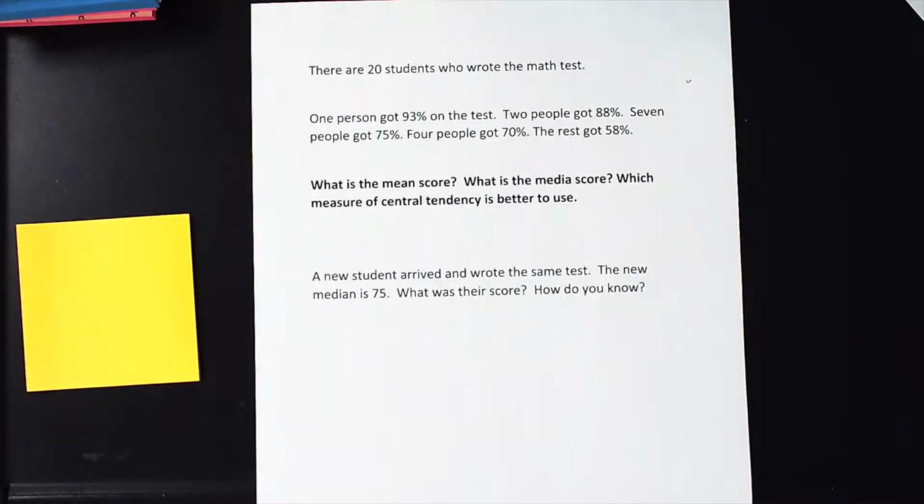Here's today's question. There are 20 students who wrote the math test. One person got 93% on the test. Two people got 88%. Seven people got 75%. Four people got 70%. And the rest got 58%. What is the mean score?